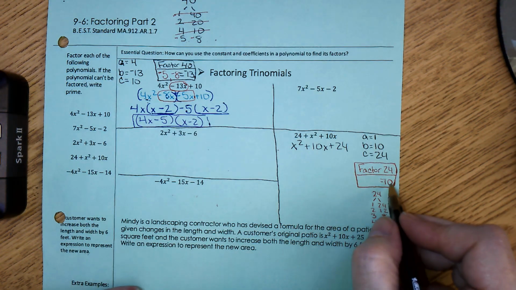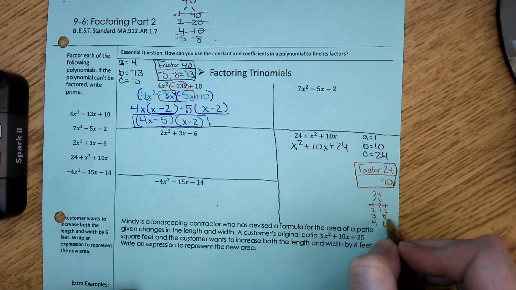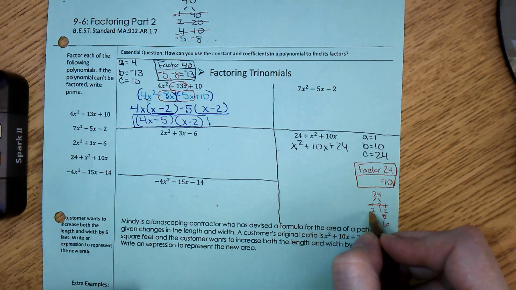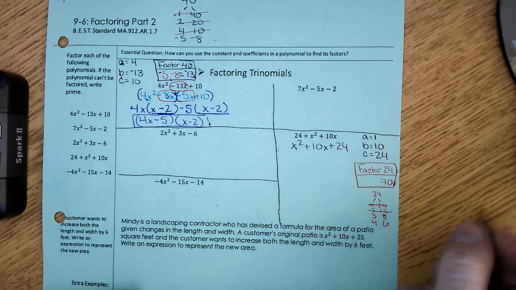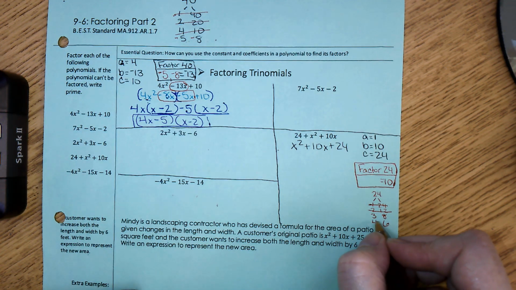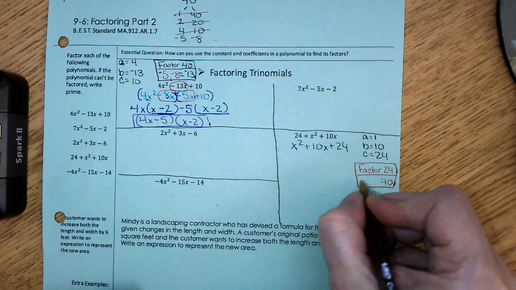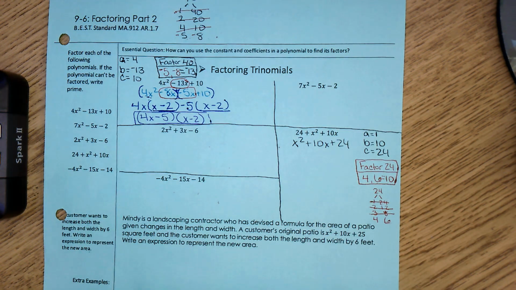Let me see, we're trying to add to get to 10. That won't work. That's a possibility, but we would have to make one negative and one positive, and that doesn't work in this scenario. No. Let's see. 4 plus 6. Well, 4 times 6 is 24, and 4 plus 6 is 10. There we go. 4 and 6. All right.